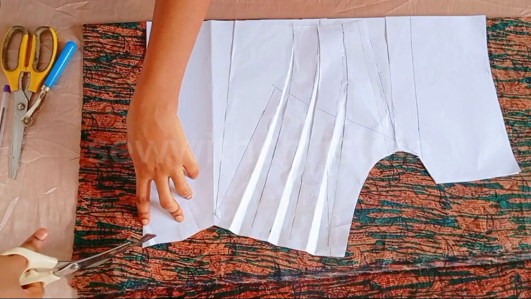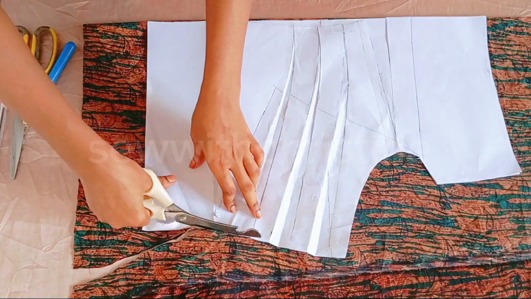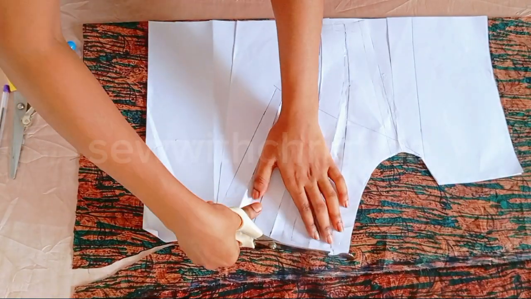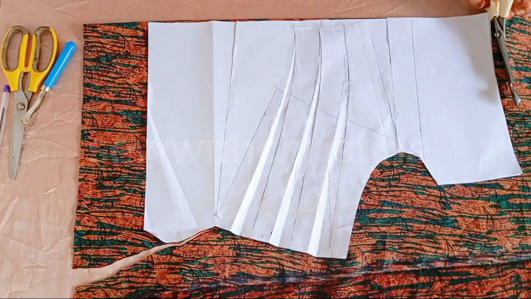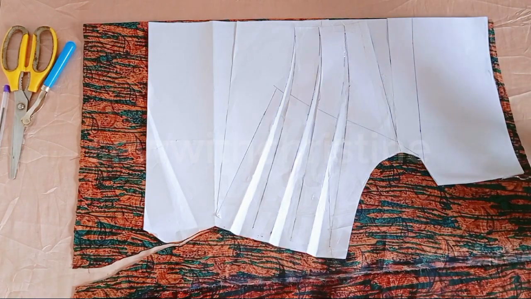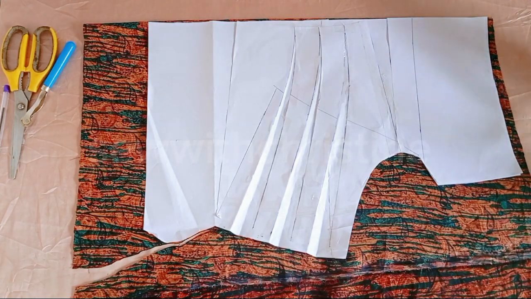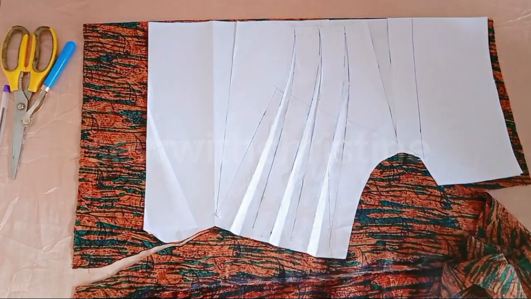I'm going to add ½ inch allowance to areas like the top length, the side. I wanted to increase my seam allowance to 1.5 inch, so I added ½ inch. Initially I used just 1 inch, so plus this ½ inch, that is 1.5. I won't be adding any allowance to my shoulder area and the facing because I've done that when I was drafting the pattern.